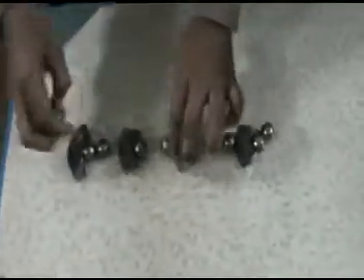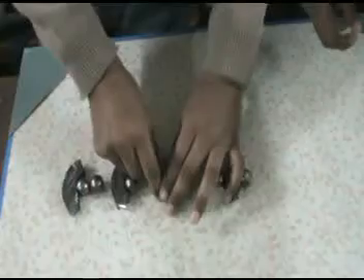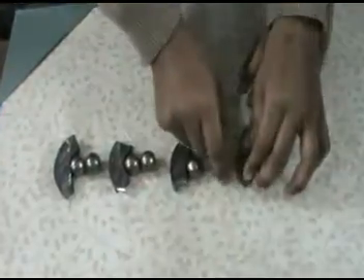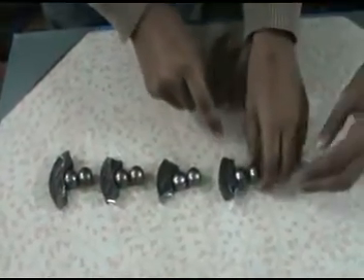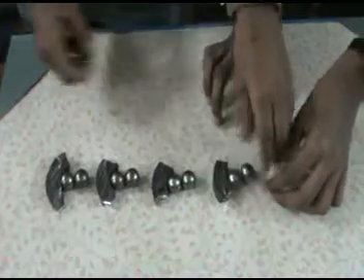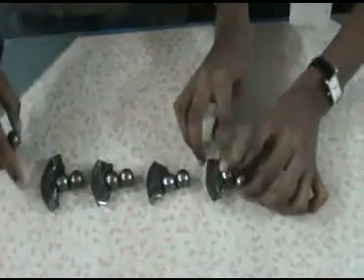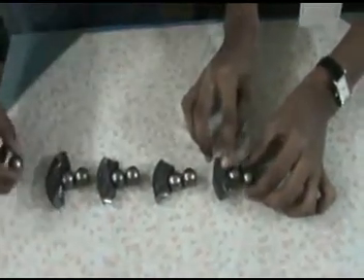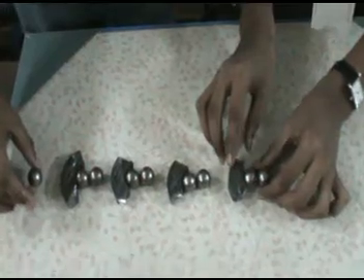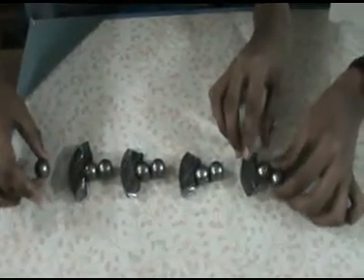Do you take it? Take it. We call it linear because it is in a line. Keep it.